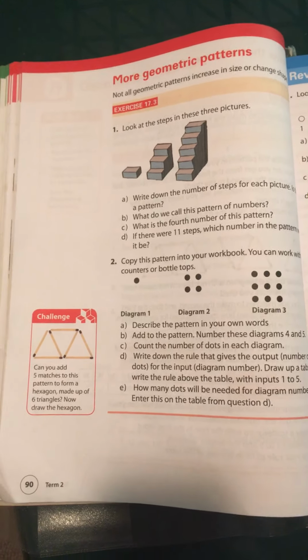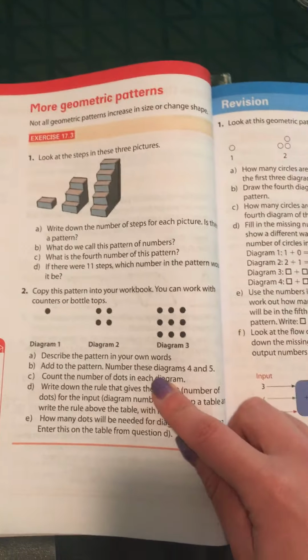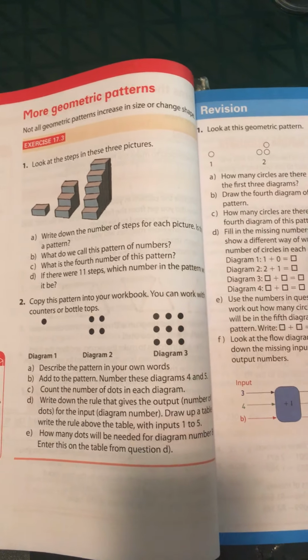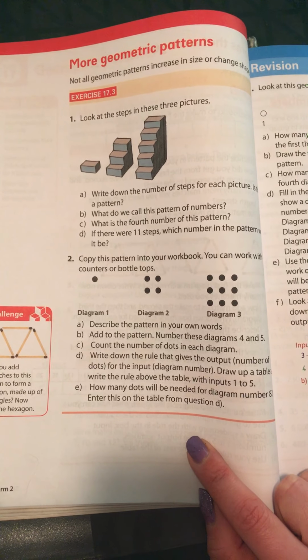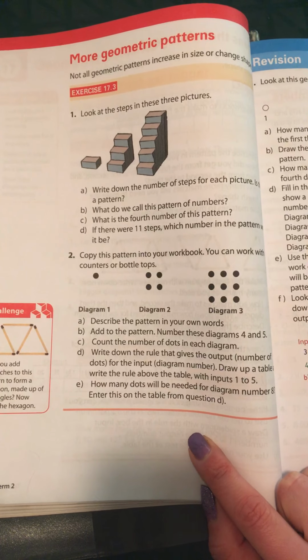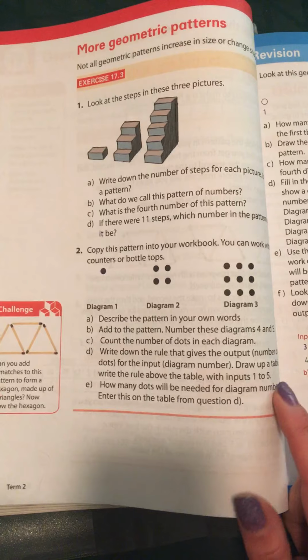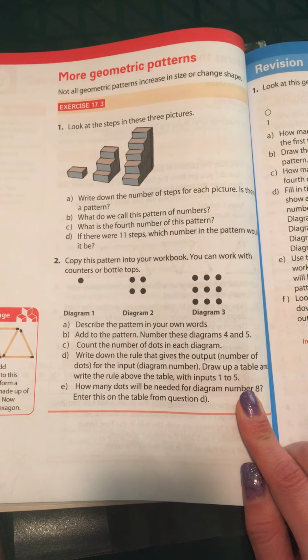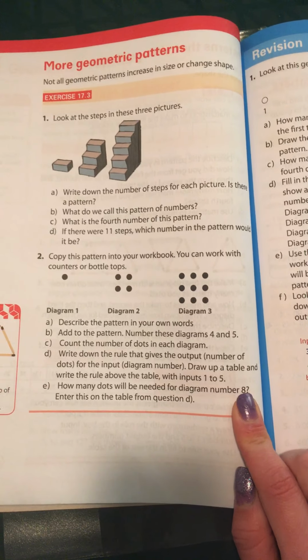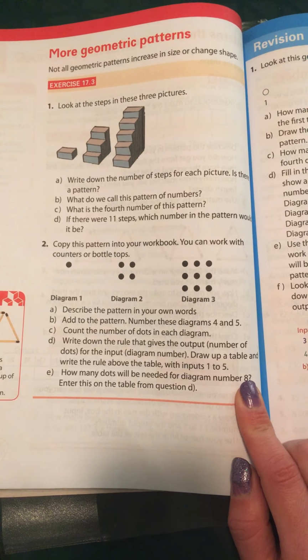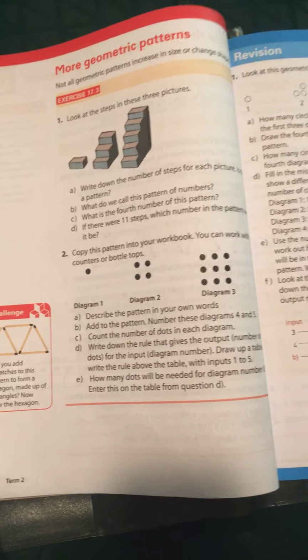So this is obviously 1, 2, and 3. When you're done, you must then add the fourth one and the fifth one. Count the number of dots in each diagram. That's easy. Now they want you to write down the rule that gives the output and then also the input. And then they say draw up a table and write the rule above the table. Okay, which inputs to 5.